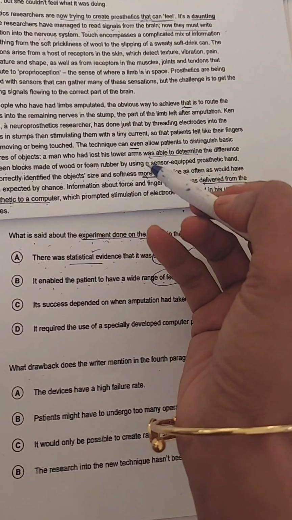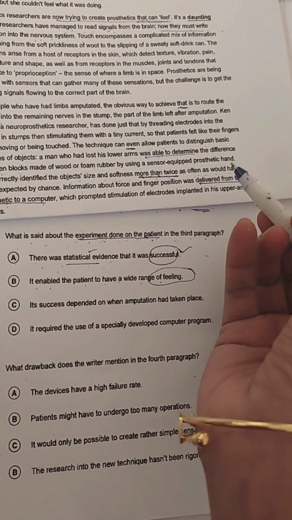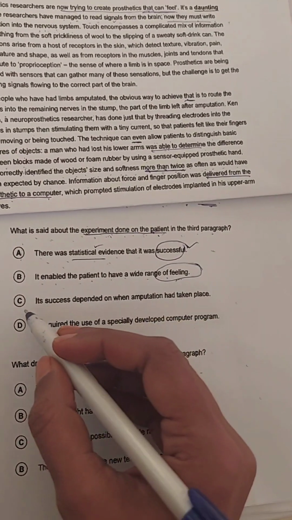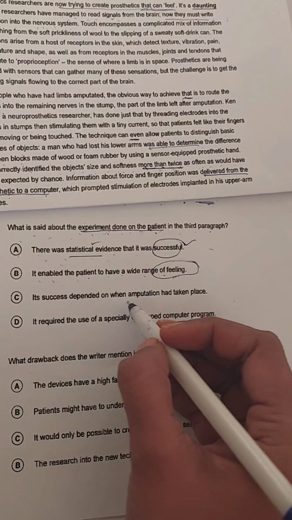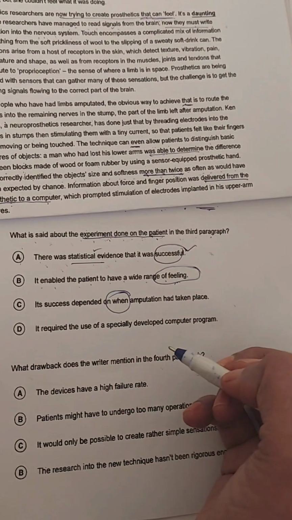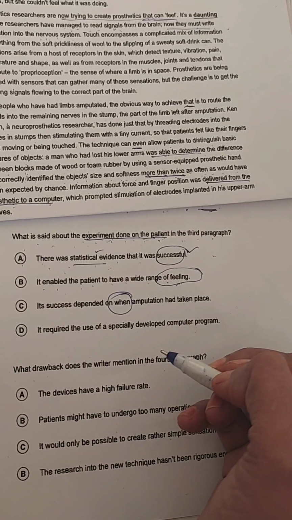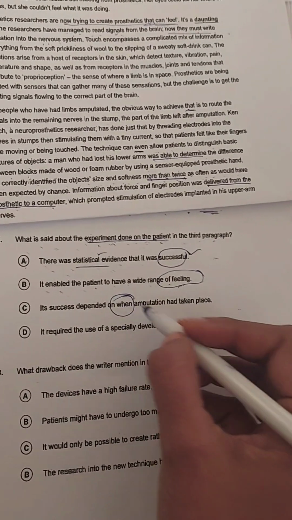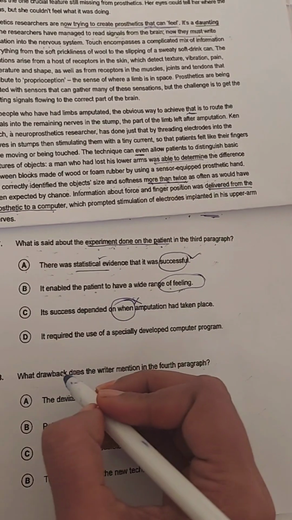And it also never suggested an increase in sensory experience. So this information about feeling is wrong. C: its success depended on when amputation had taken place. It does not specify or mention the timing of the amputation, hence this answer should be eliminated.